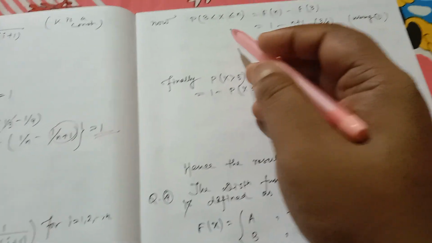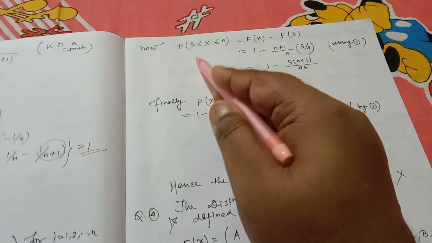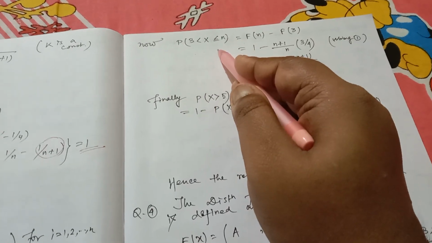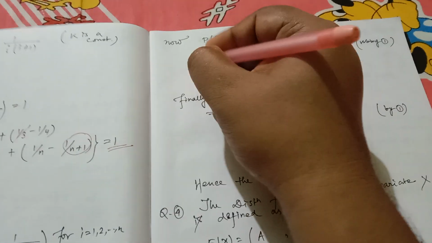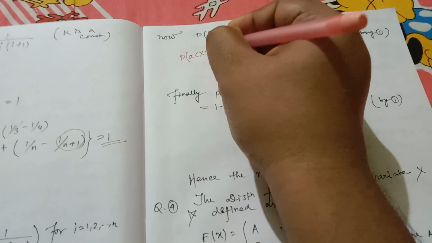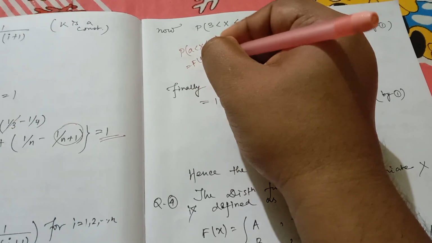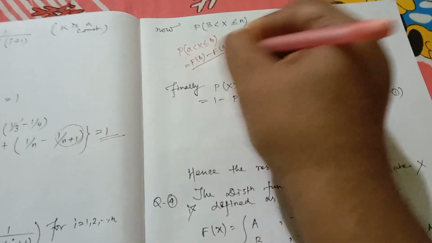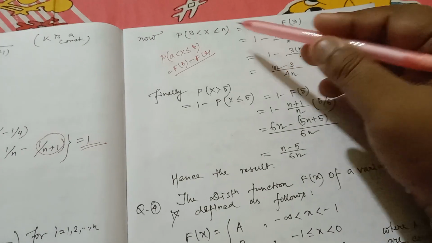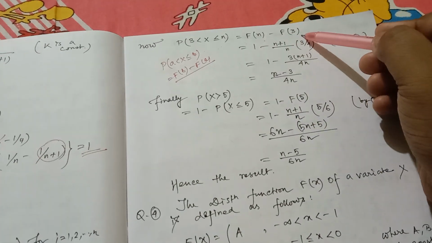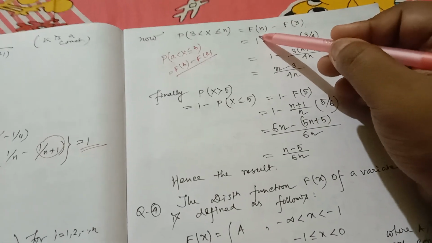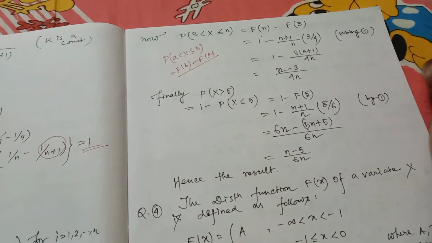Now we need to find out these two probabilities, P of 3 less than X less equal n. Now remember, we know P of a less than X less equal b is F of b minus F of a. So using this definition we can say this part should be F of n minus F of 3. F of n, what is the meaning of this expression?